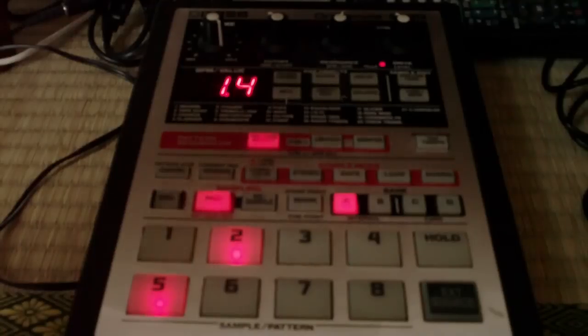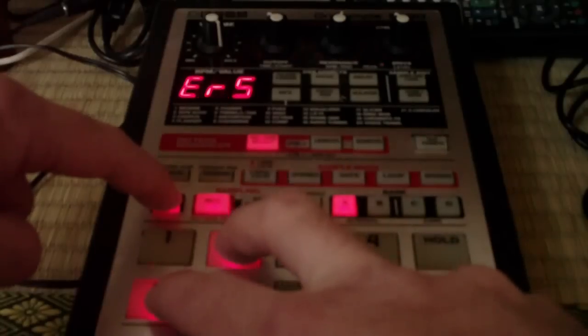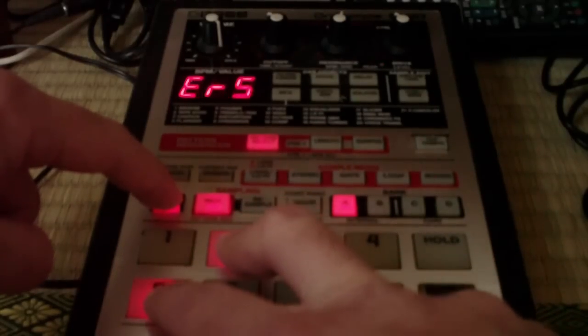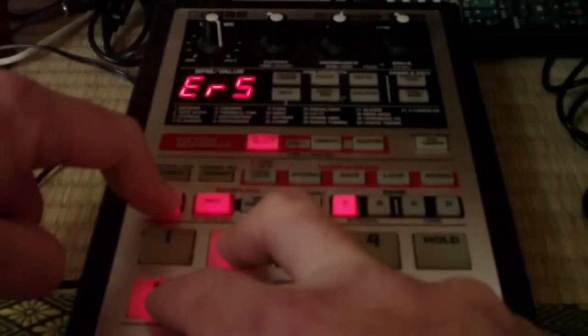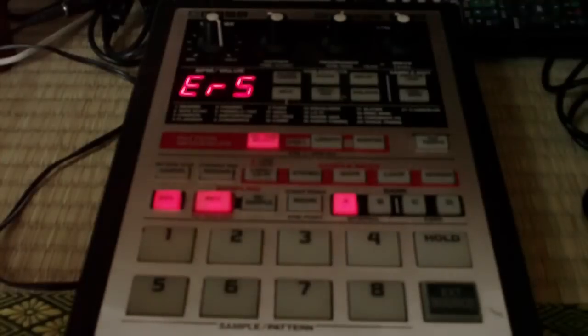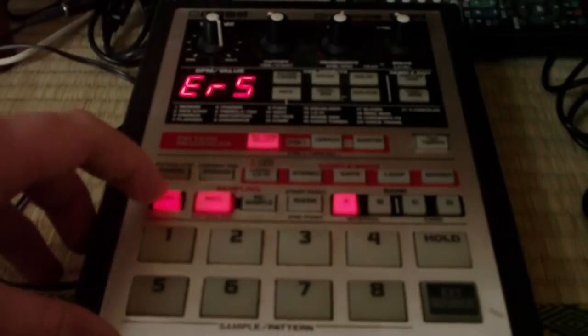So two things I'll teach you real quick. You can hold delete and go into erase, and if I hold this down for 2 bars, I can erase everything I just did. There's no undo function like an MPC or anything like that. So this is what you have to do if you mess up your pattern and you don't want to delete the whole thing, just a certain part that you didn't like.